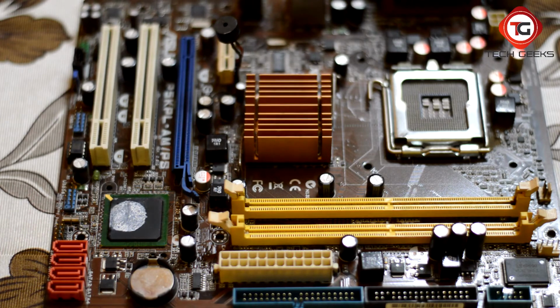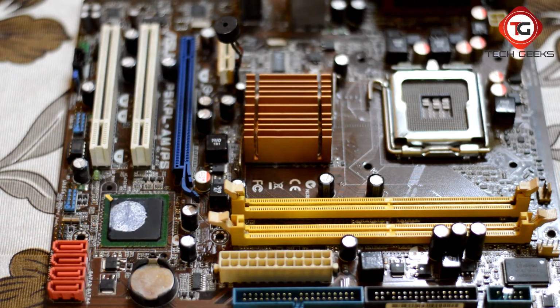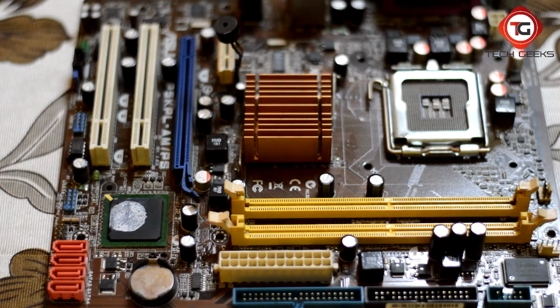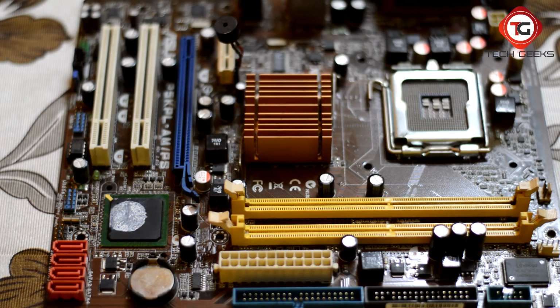So basically this is the circuitry of any motherboard, and these are the capacitors, and this is all. And somewhere, yes, I think this is the audio chip that controls the audio of your computer, and this is the thing that processes that audio before you hear it.